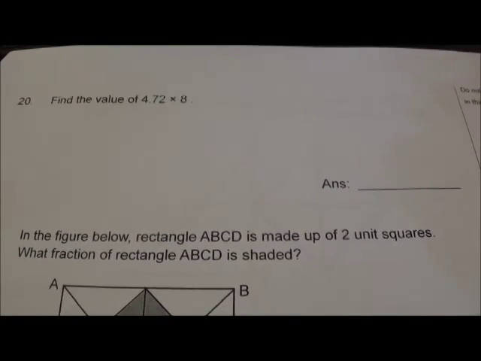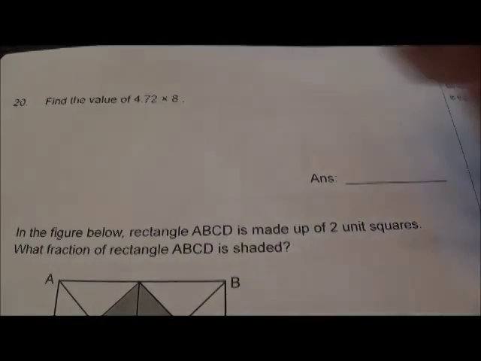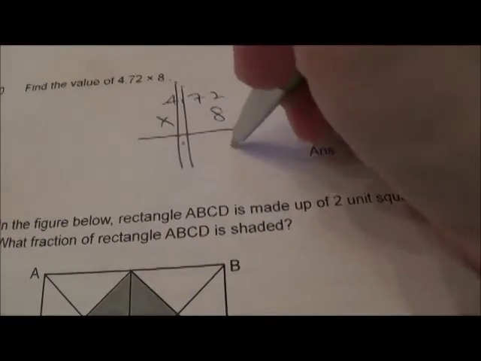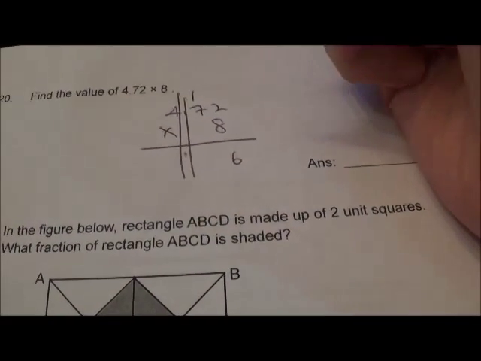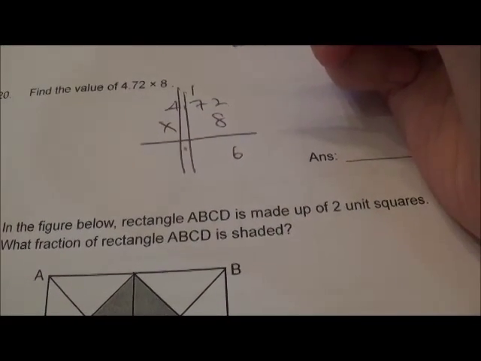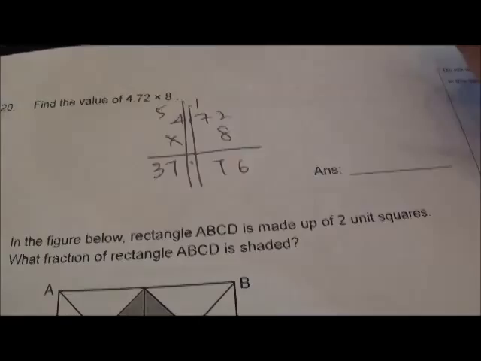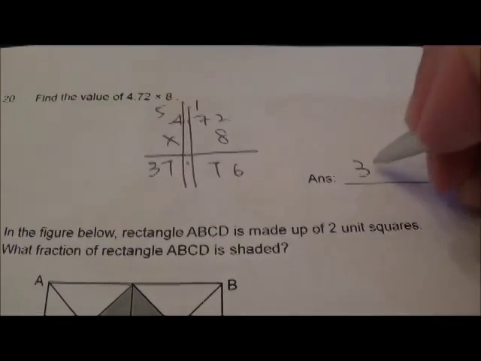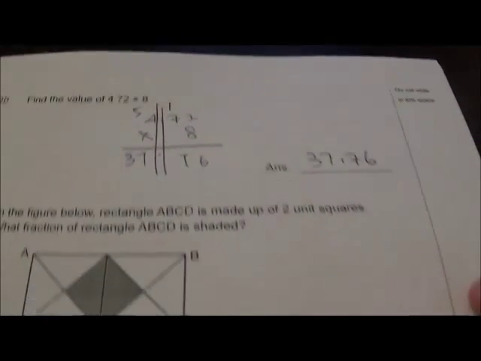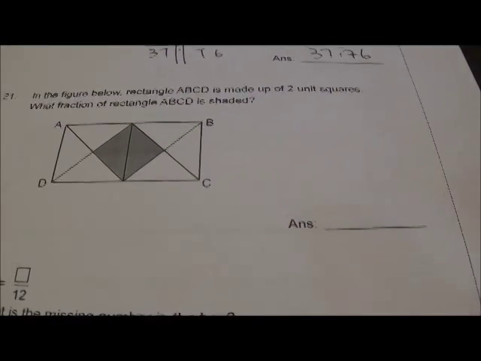Question 20. Find the value of 4.72 times 8. So you take 4.72 times 8. Always remember your decimal line. 8 times 2, 16. 8 times 7, 40, 56 plus 1, 57. 8 times 4, 8, 16, 24, 32, 37. So your answer here should be 37.76.